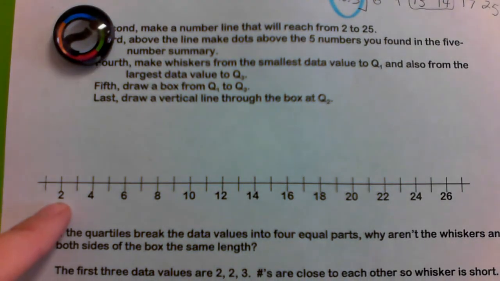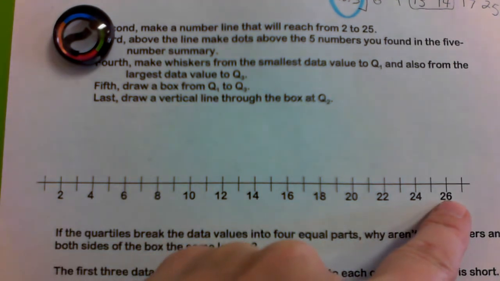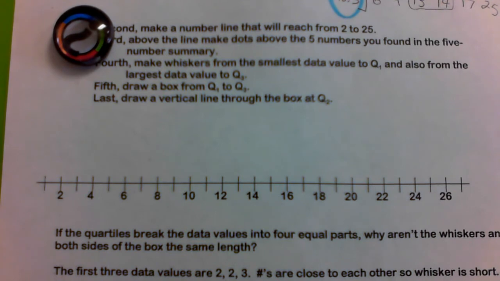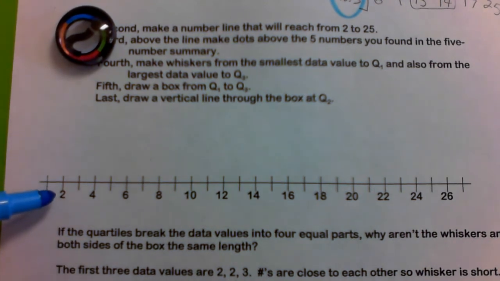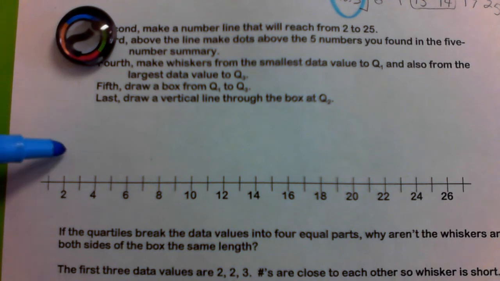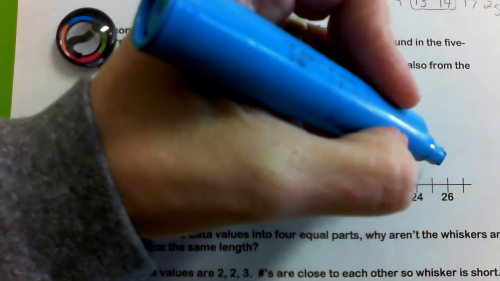I've already put from 2, which was the smallest number, up to 26 because I was going by 2s. So I'm going to locate my numbers. The first number is the smallest data value, which is 2. Now, I do not put the box and whisker on the number line. I put it above it. So here at the 2, and then I have a 25.